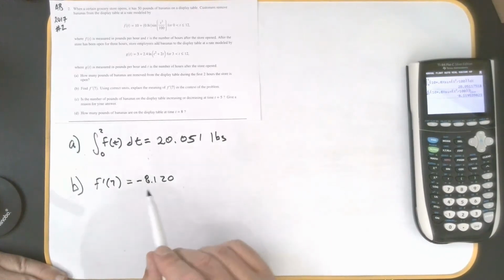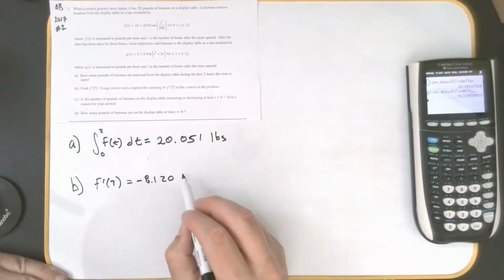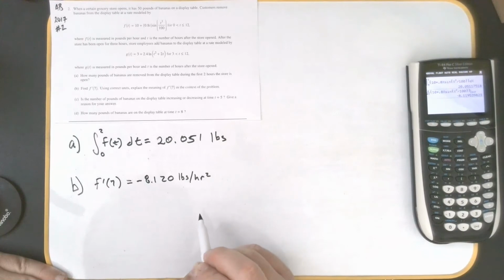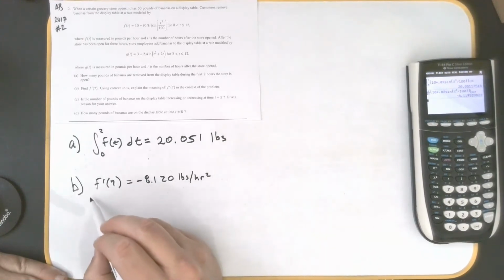So f prime of 7 is negative 8.120 pounds per hour, or per hour squared. So what does this mean?